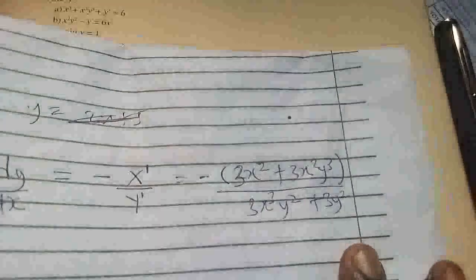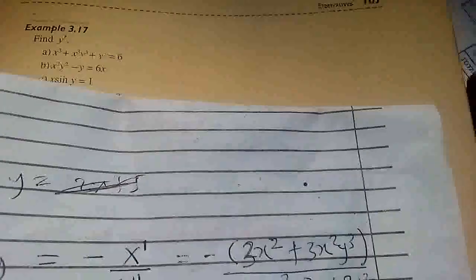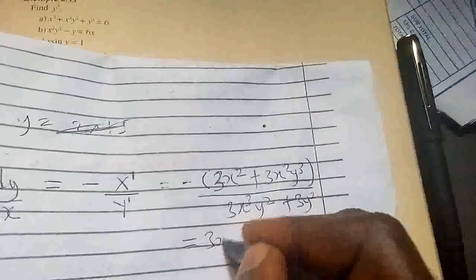If you want to factorize, yes, you can factorize out 3x squared here, with the minus sign in front, into 1 plus y cubed. The same thing here also, we can factorize out 3y squared into x cubed plus 1.